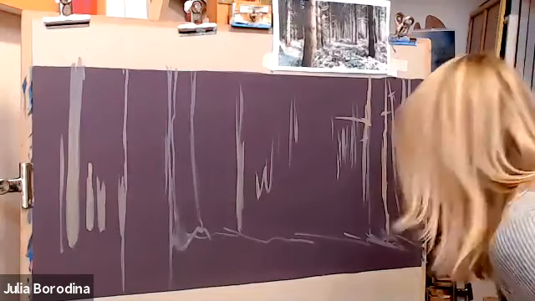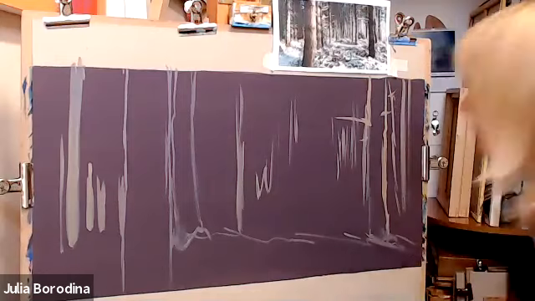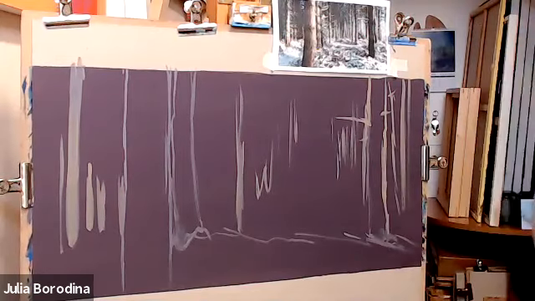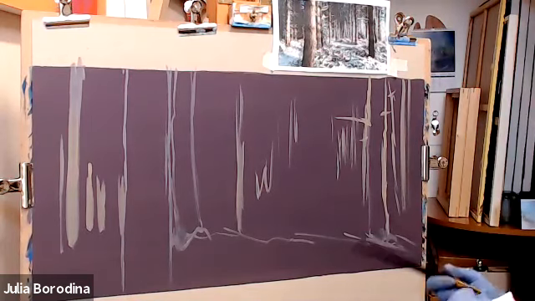Right, so let's keep sketching then. So I think I might need a bigger brush now. I'm gonna go for a larger flat brush rather than my sketching brush.